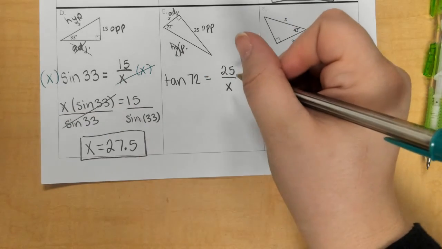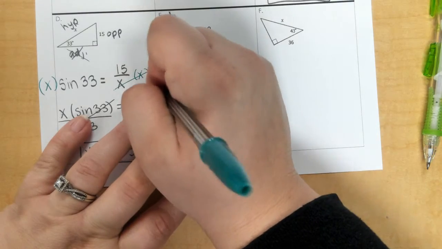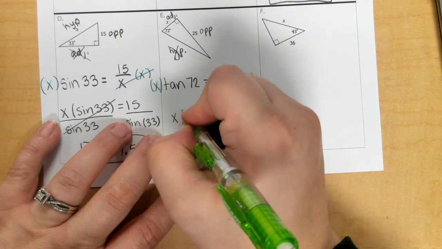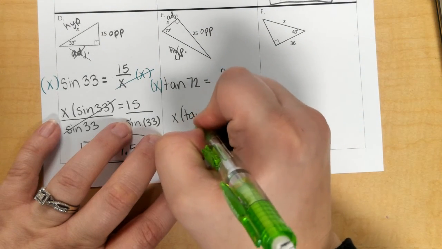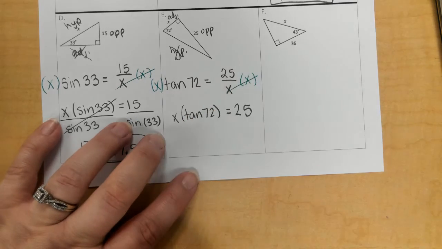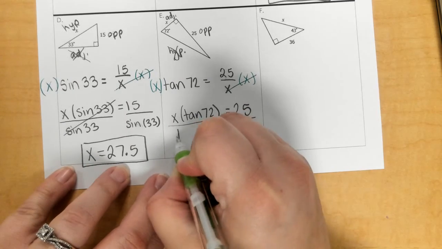So x is on the denominator. So we're going to multiply by x. Get x times tan 72 equals 25. So to get x by itself, divide by tan 72.